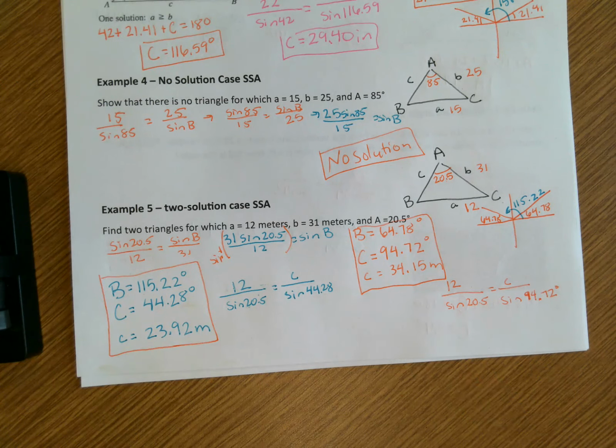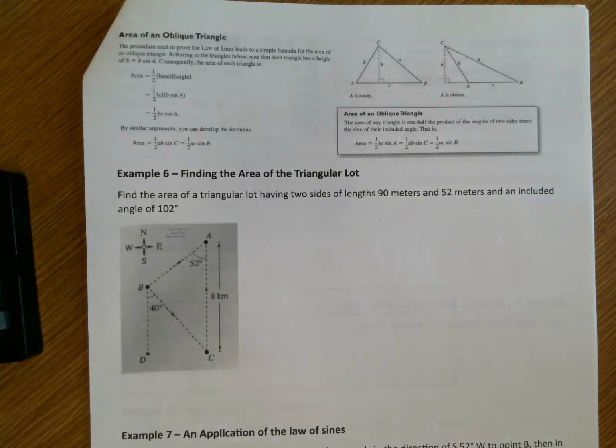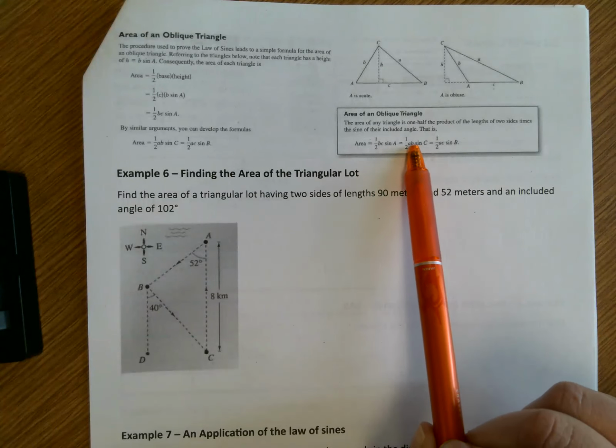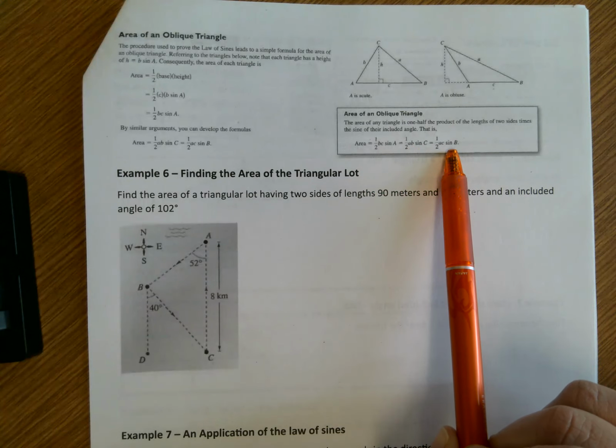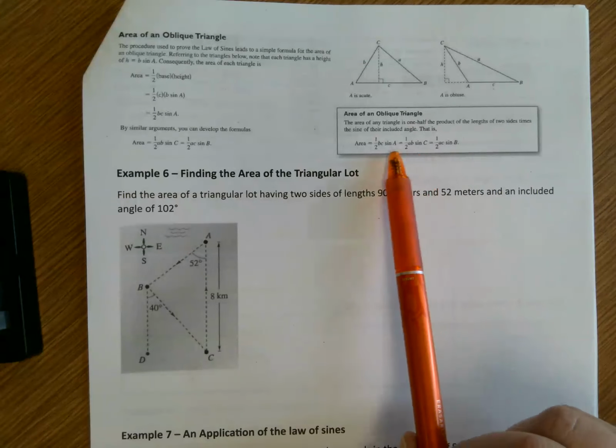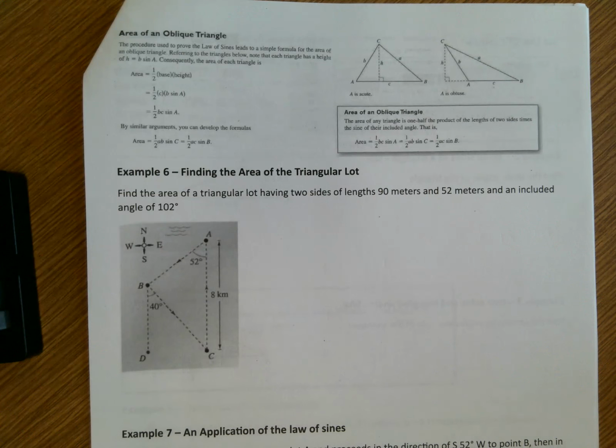And last but not least, area of a triangle. So these are the 3 different ways that we can find the area of the triangle depending on what the angle is that it's given. So again, these are 3 different ways depending on which side lengths are given to you.